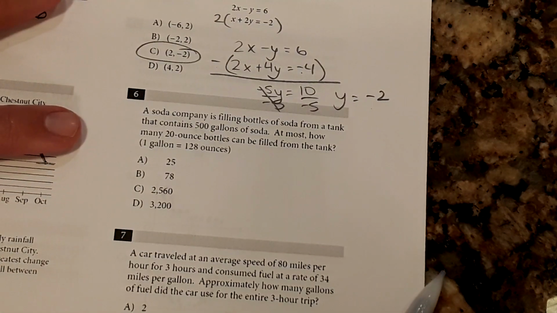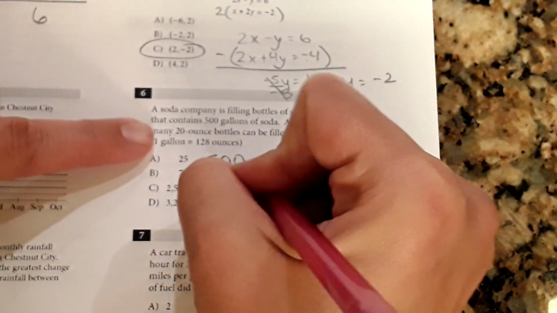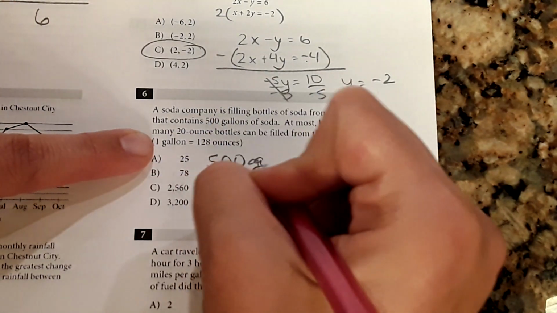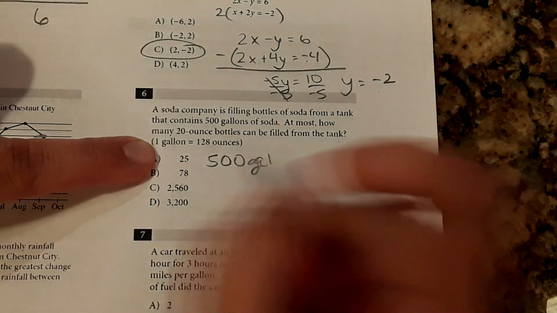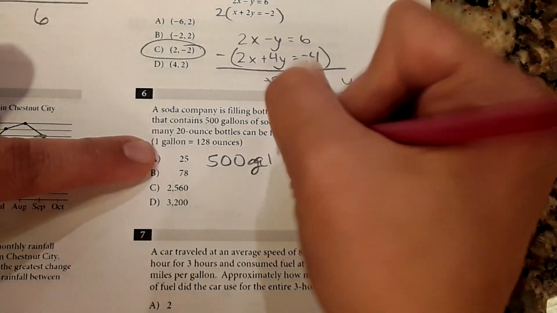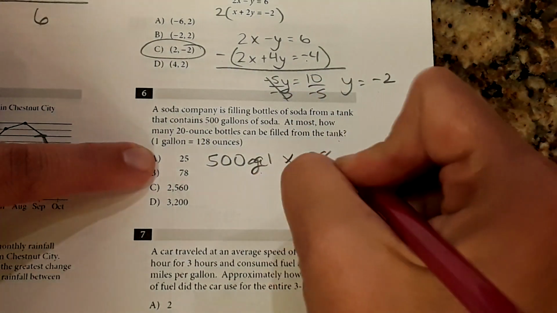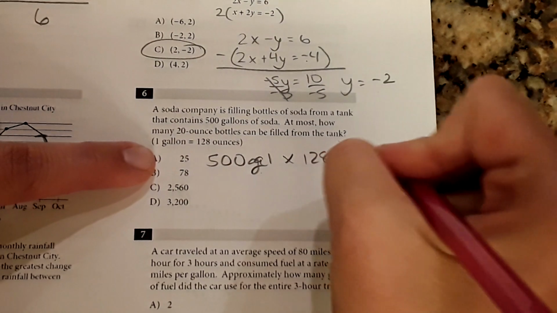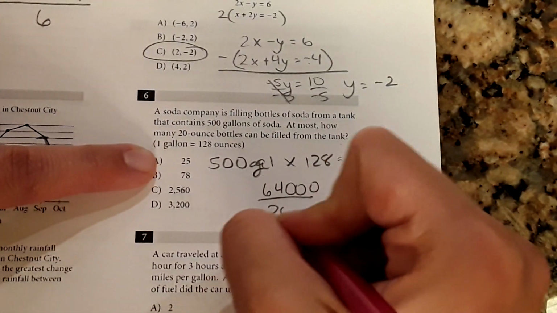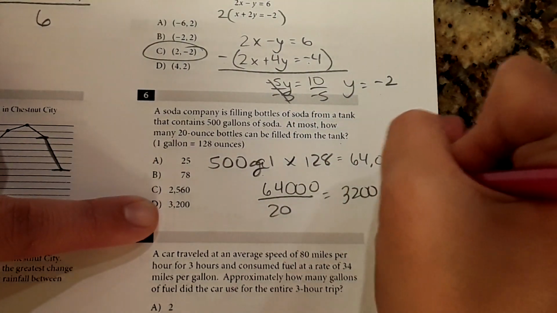Number 6, a soda company is filling bottles of soda from a tank that contains 500 gallons of soda. At most, how many 20-ounce bottles can be filled from the tank? Okay, so here we're in gallons, and we need to change it to ounces. So multiply by 128 ounces per gallon. That would give us 64,000 ounces. Take the 64,000, divide it by 20 ounces per bottle, and you get 3,200 bottles.